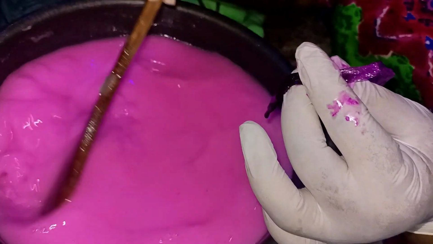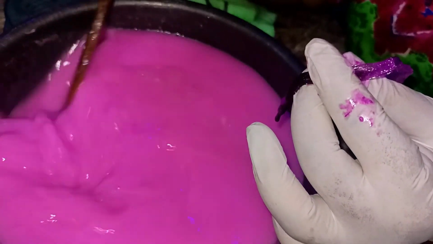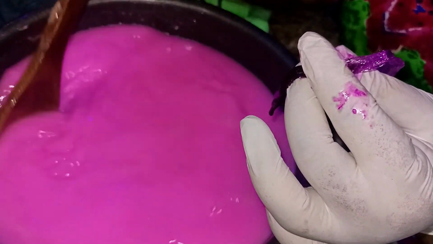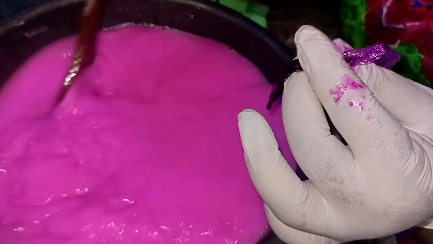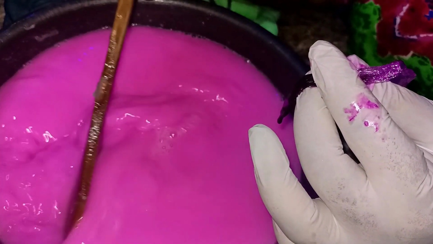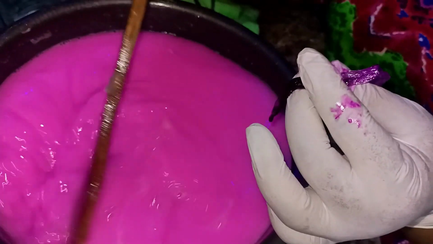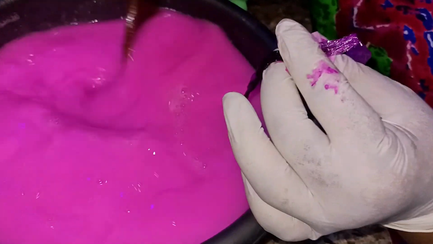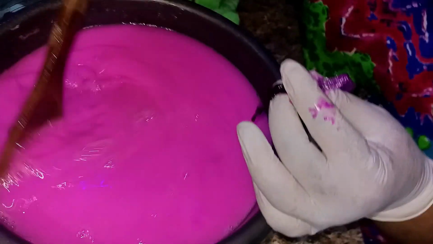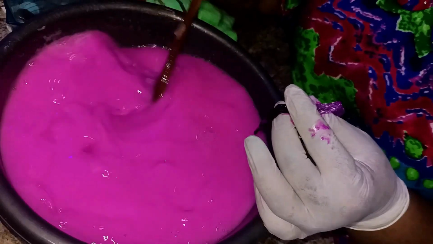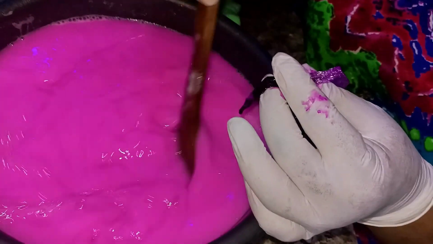You add the color to any quantity you want. If you want it to be more pinkish than this, or lighter, it all just depends on you as you add your color. The color depends on the one you like, so you add it.